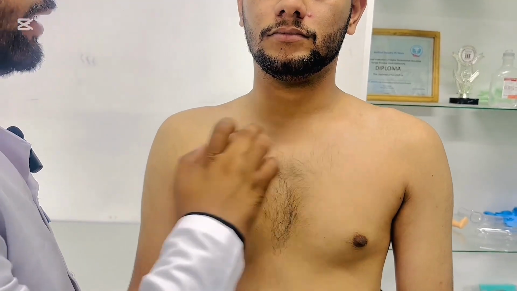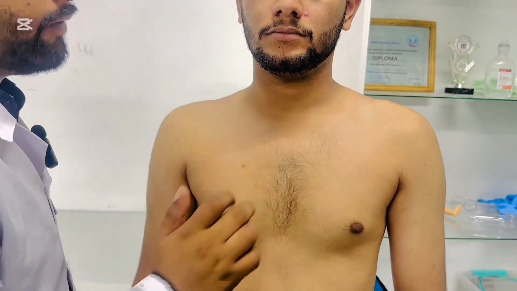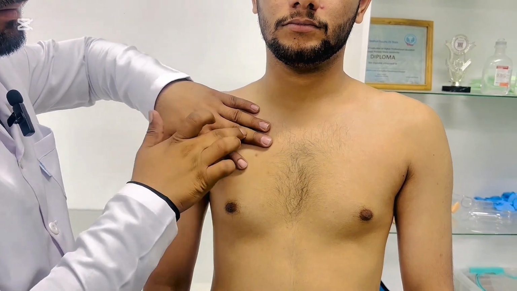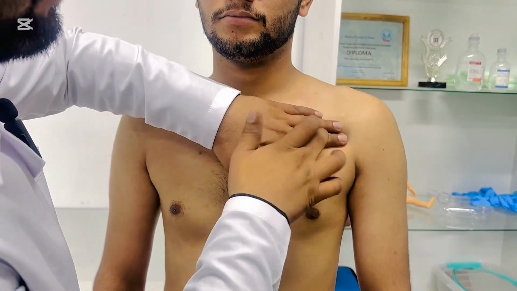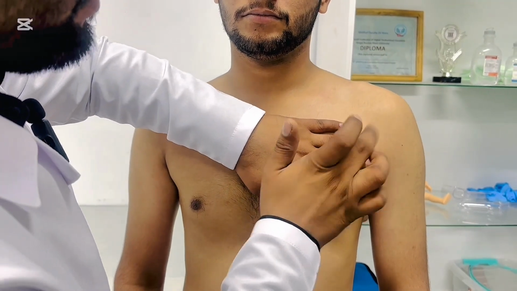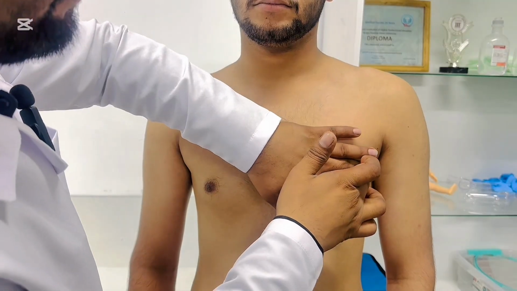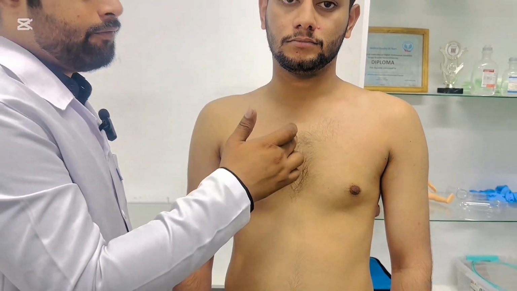Then for the clavicle side we will perform like this, and after that the infraclavicular region, and here we will not perform because of the presence of the heart, and the heart makes a dull sound.